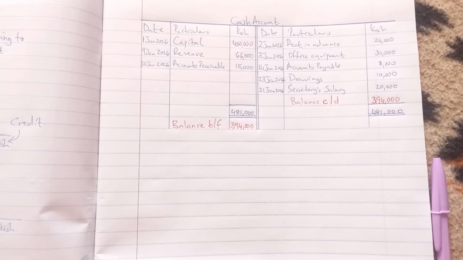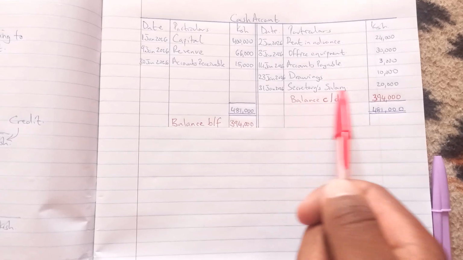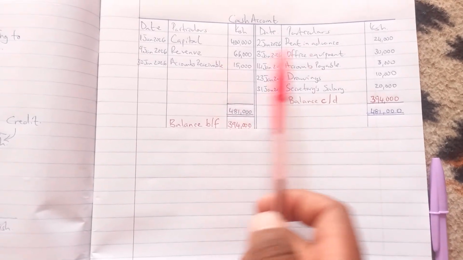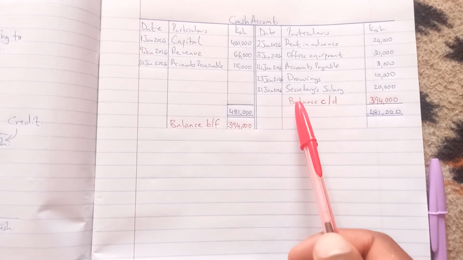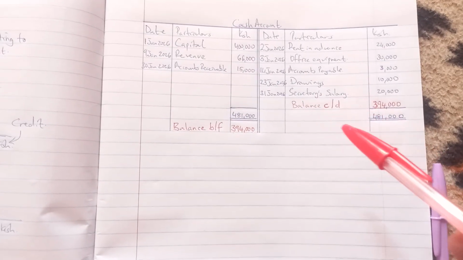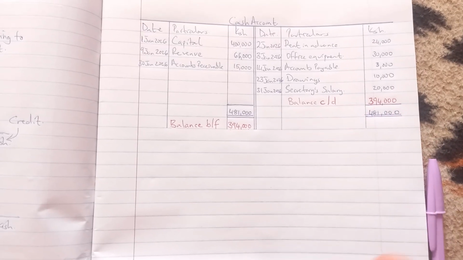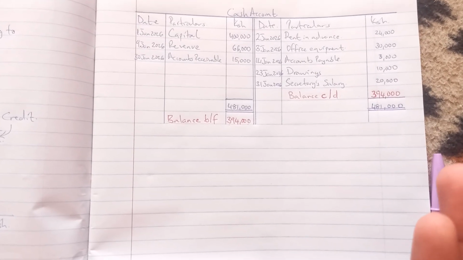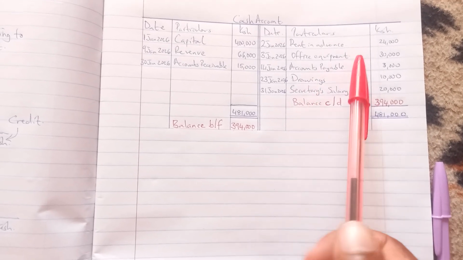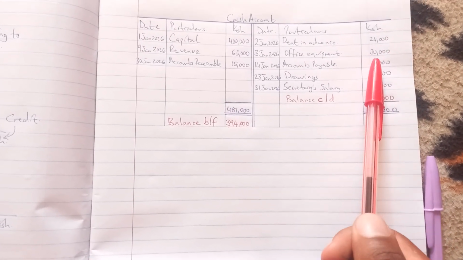The moment you draw a ledger, you first of all need to find the balance, and I have showed you how you find the balance. Then when you find the balance, or rather the difference, that difference, you will add it on to the side which has the least. In this case, this side had the least. It had 87,000.